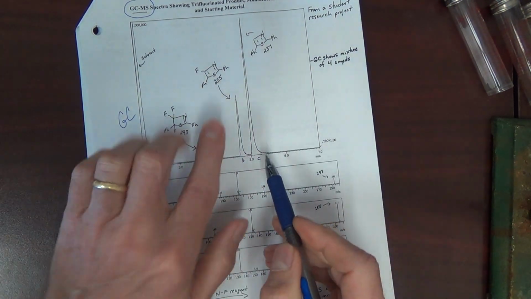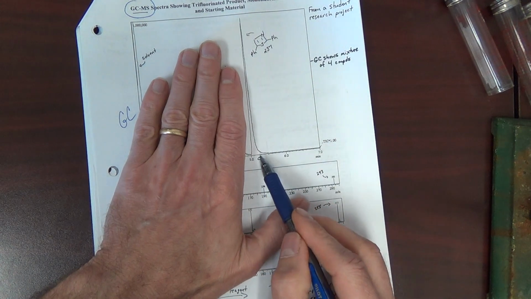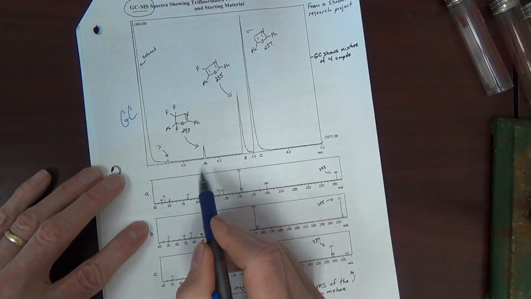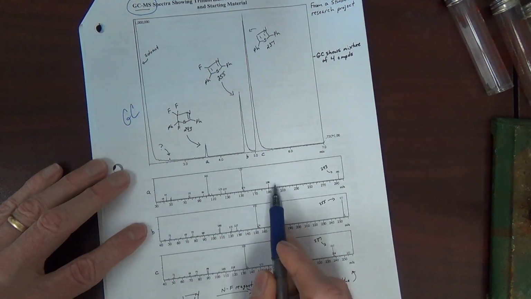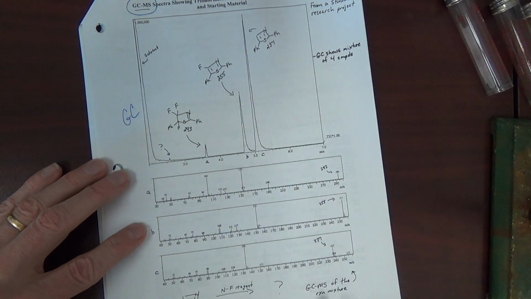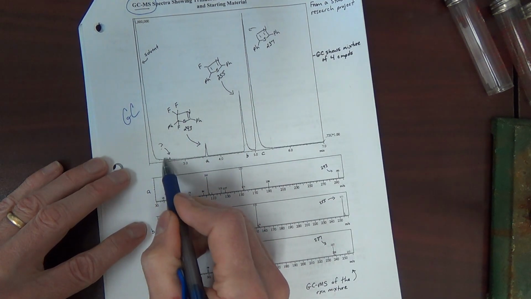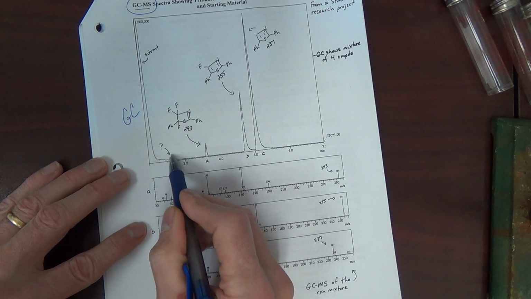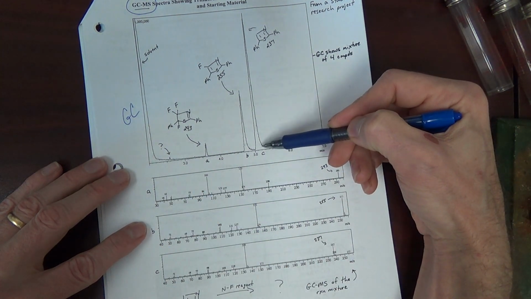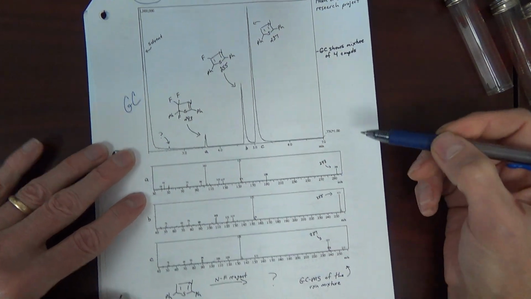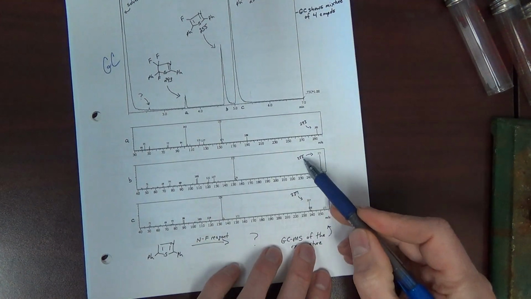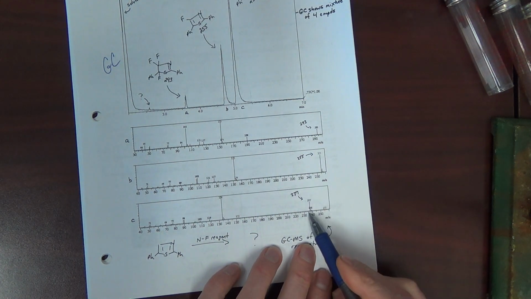Now, when this comes off the GC column, it goes to the mass spec as a single component. These are labeled A, B, C, and these are the mass specs of each of these peaks. For some reason, I'm not sure why we did not get a mass spec of this one, which would have been D. This is the mass spec of here, here, here. Molecular ions here of 293, 255, and 237.